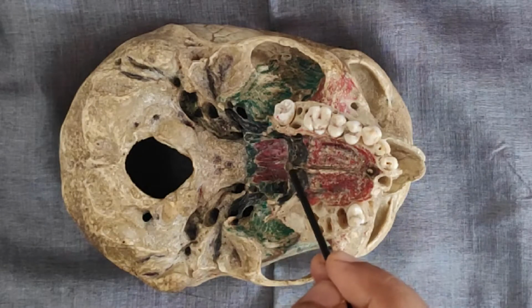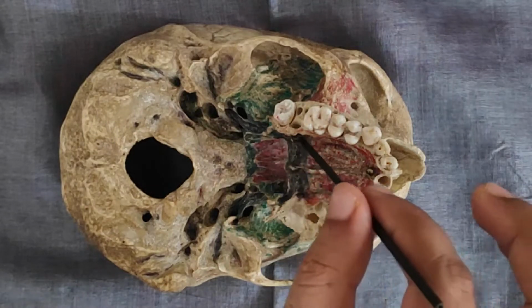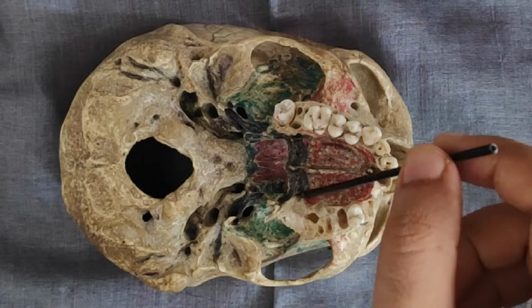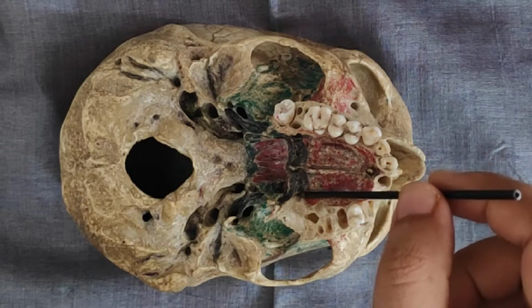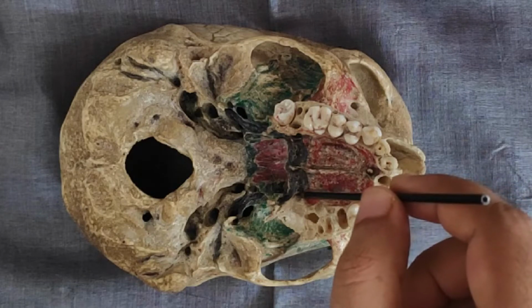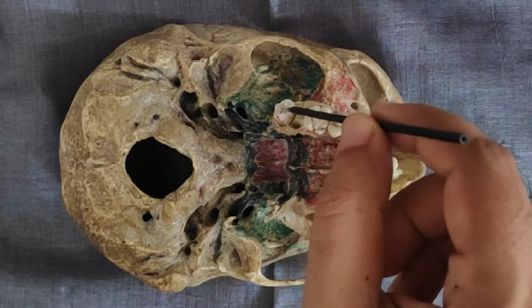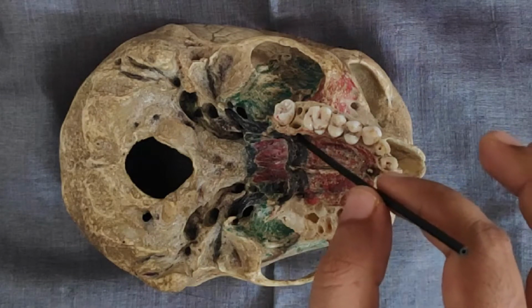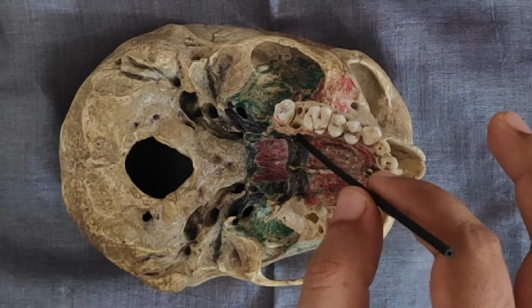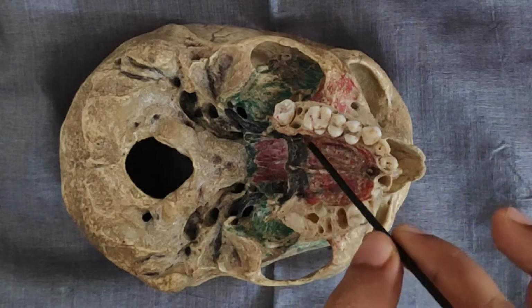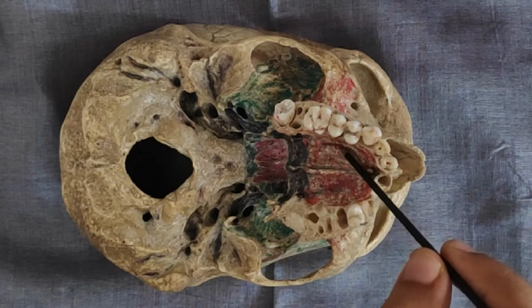The greater palatine foramen, this one, is situated close to the lateral border of the hard palate, medial to the third molar tooth. It transmits greater palatine vessels and nerves. From the foramen, a groove runs forward.